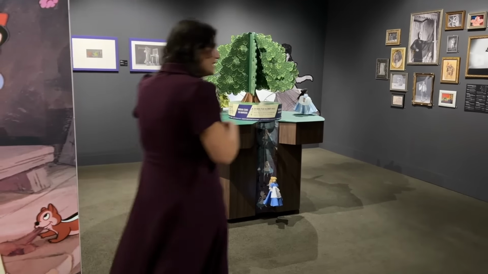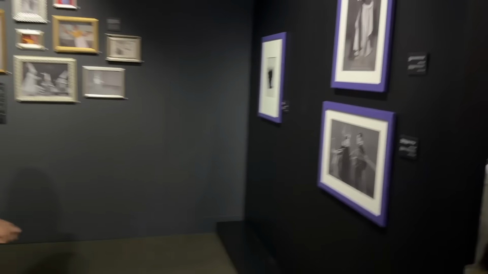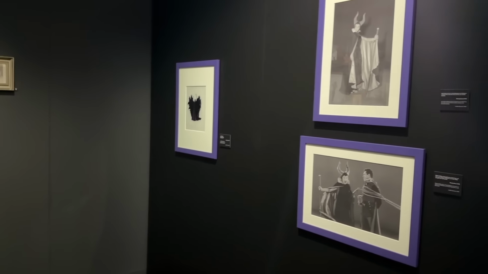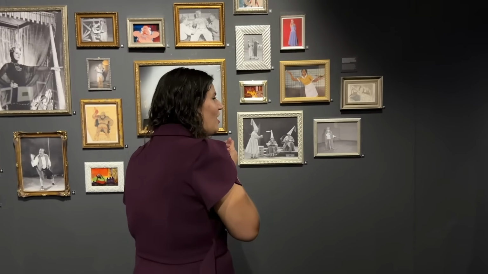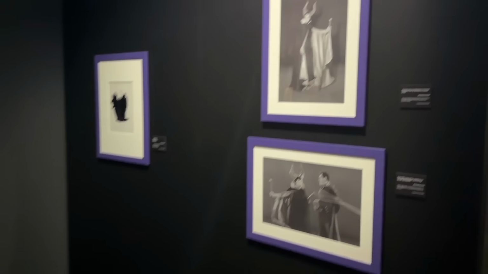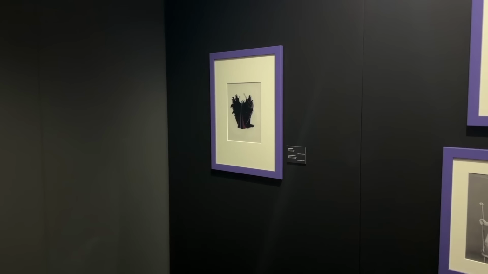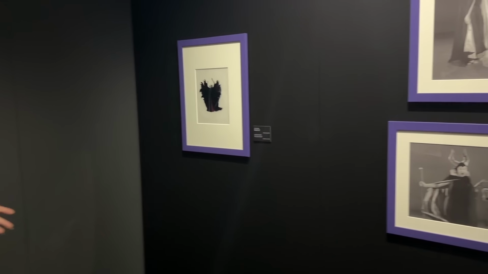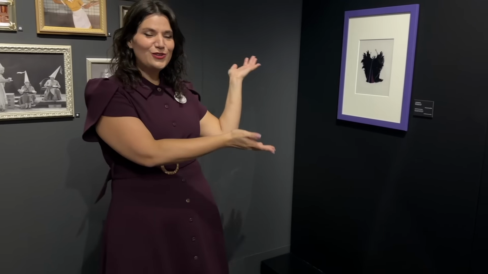So if we step on in, we can see lots of lovely photography here on our gallery wall of various costumed characters performing live action reference over time. Of course, we have Eleanor Audley here as Maleficent, which some lovely pieces and also an original cell next to it. Throughout the exhibition, you'll see over 60 framed images, but we also have original artifacts, original artwork, original costume pieces like the two you just saw.